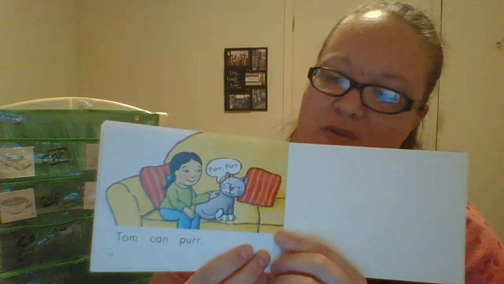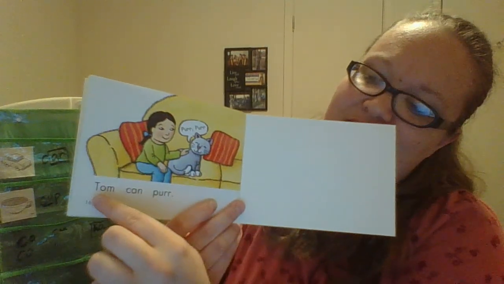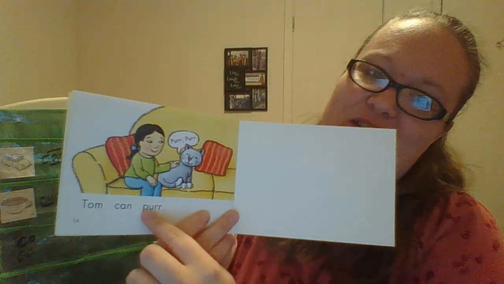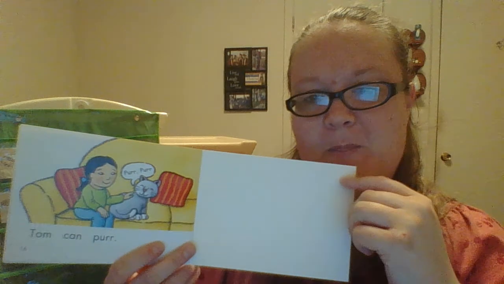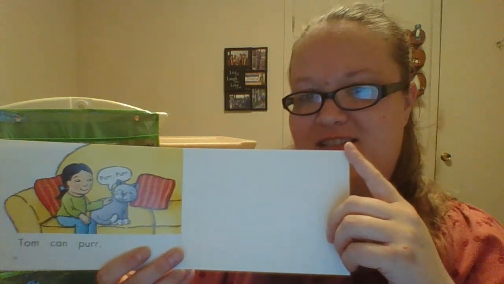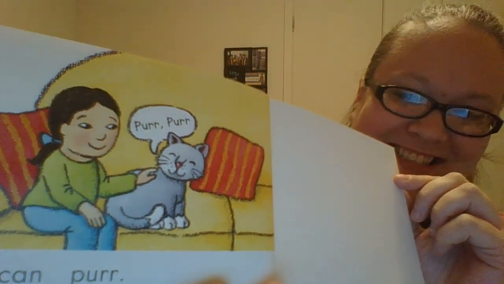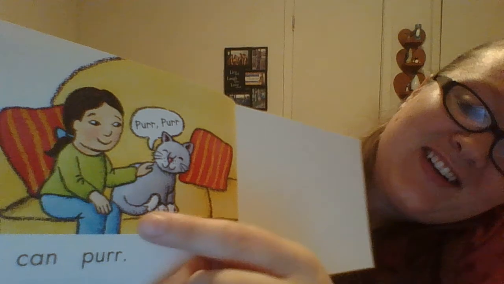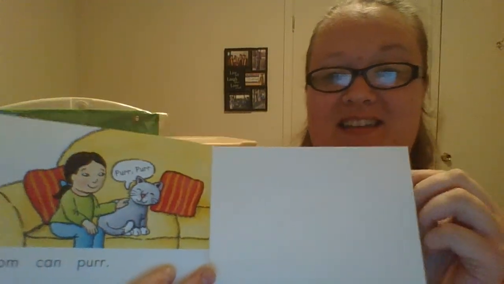In this picture, we see Tom here, and in this little voice bubble here, it says, purr, purr. Tom can purr. Have you ever heard a cat purr? How do you think the cat is feeling when he purrs? Take a look at Tom's face, and what do you see on his face? That's right, he's smiling as he purrs, so I bet he feels very happy.